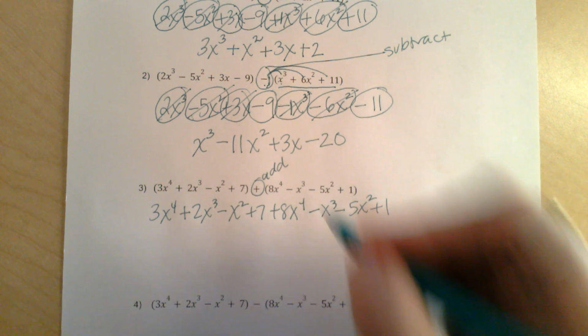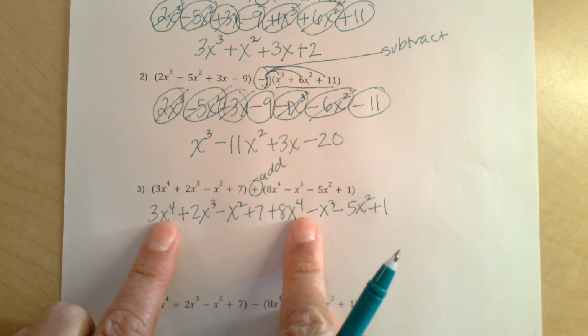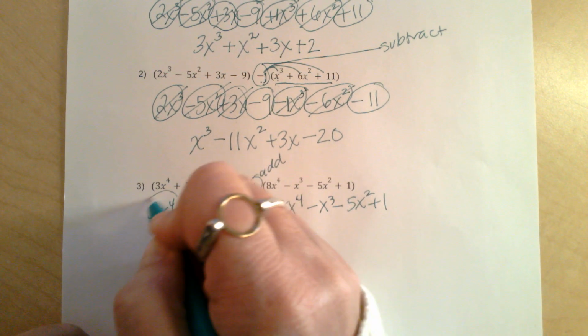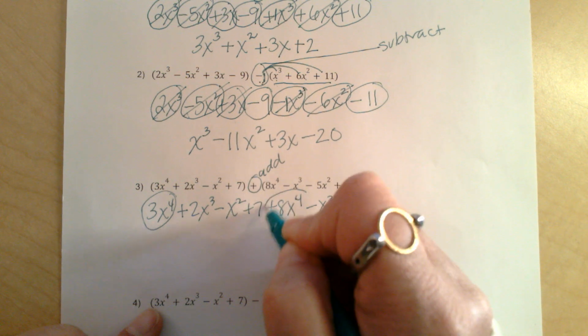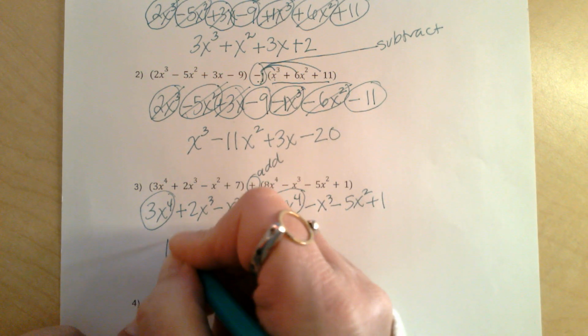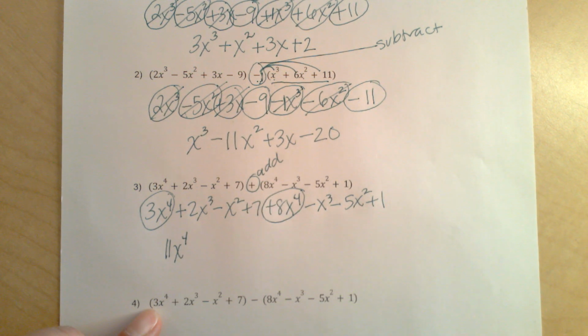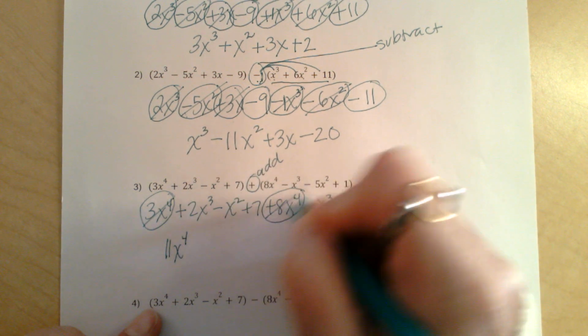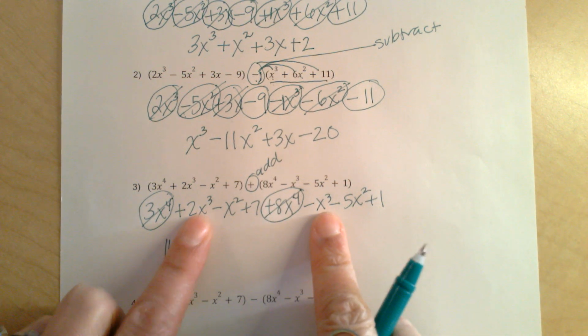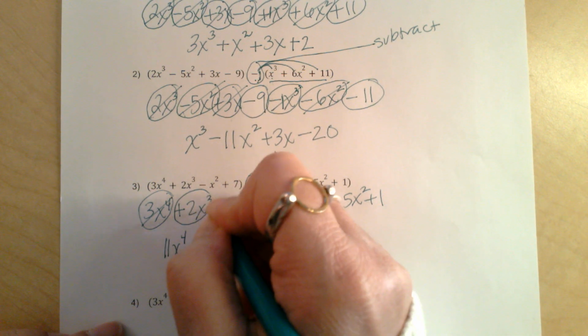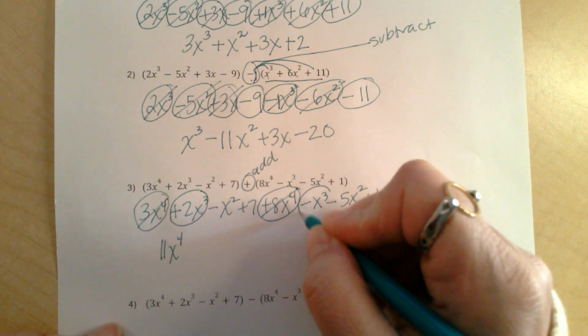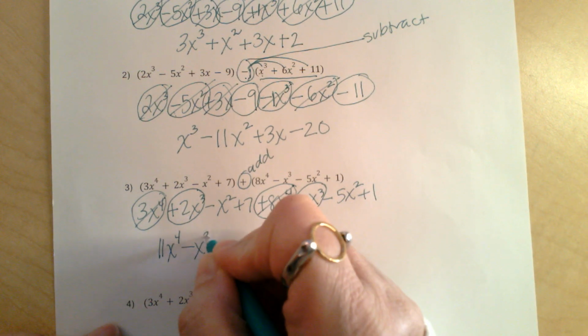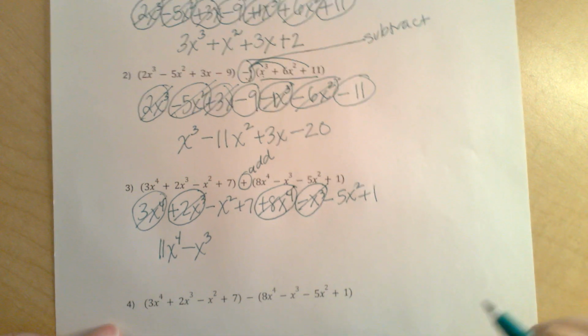Perfect. Okay, let's look for the highest exponent. I see the highest exponent is 4. So we have 3x to the 4th plus 8x to the 4th, and that's going to give us 11x to the 4th. Cross that out. What's next? I see we have cubes. 2x cubed minus x cubed gives us 1x cubed. Cross that out. Okay, what's next?